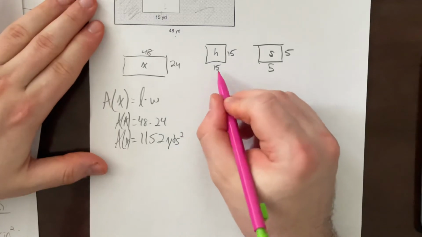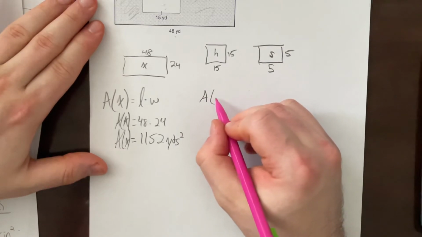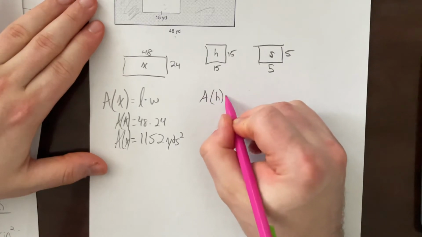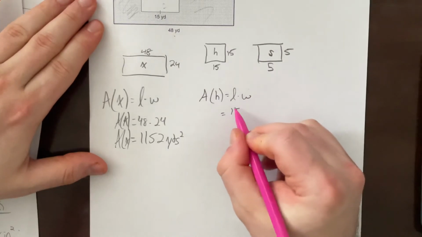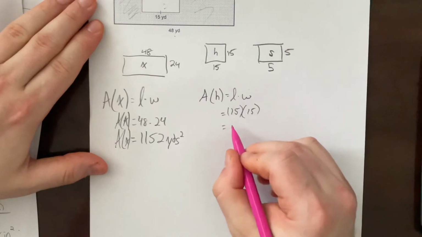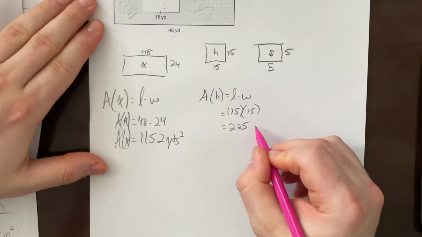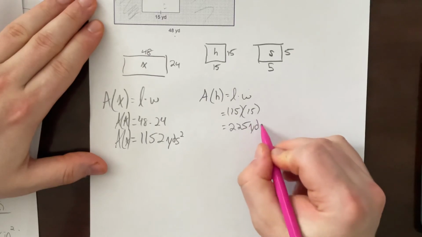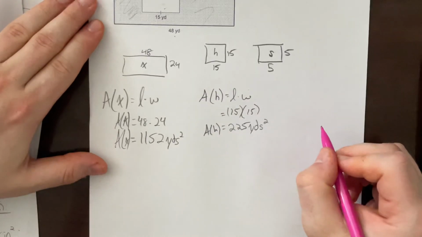Then we can say, since it's a square, the rectangle formula still works, so it's still just length times width. So I do 15 times 15. 15 squared is 225. So I have 225 yards squared. So area of H, the house, is that much.